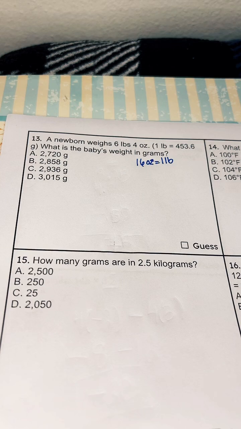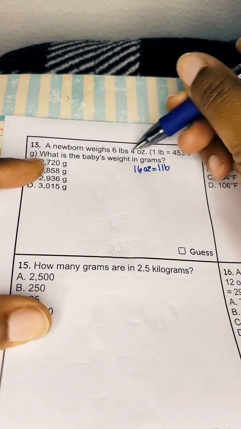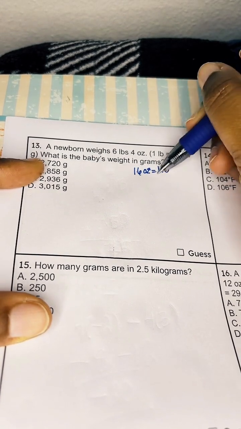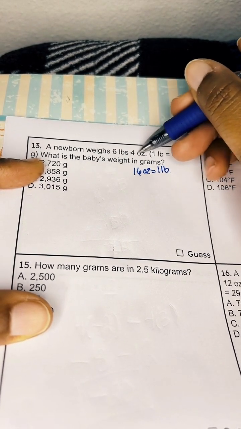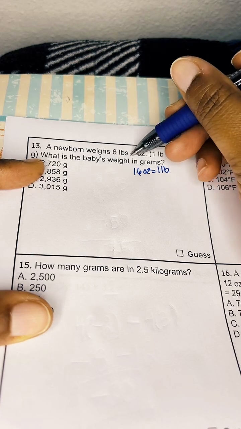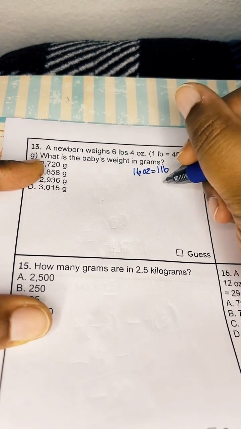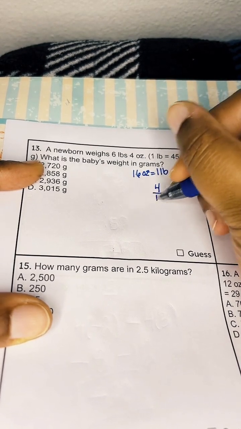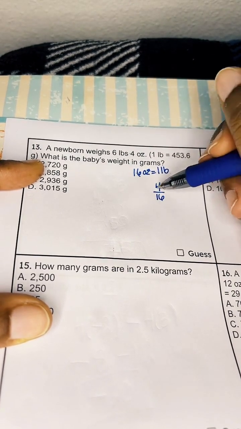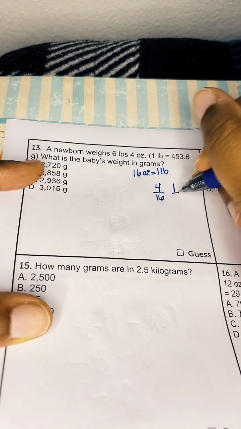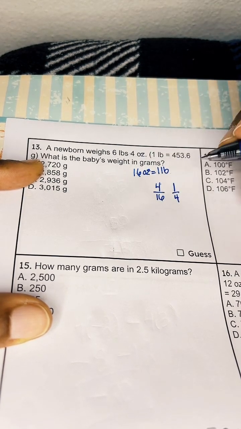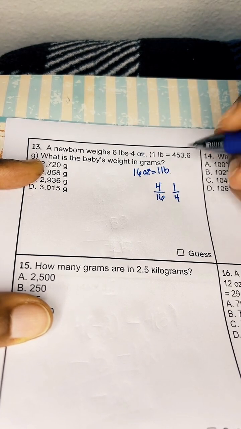Oh, we got to be careful with that. Because these 4 ounces, remember, 16 ounces equals 1 pound. So if we want to change these 4 ounces to a pound, we got to divide by 16. So we got to do 4 over 16. Well, what is 4 over 16? 1/4. And what's good? That's 0.25.